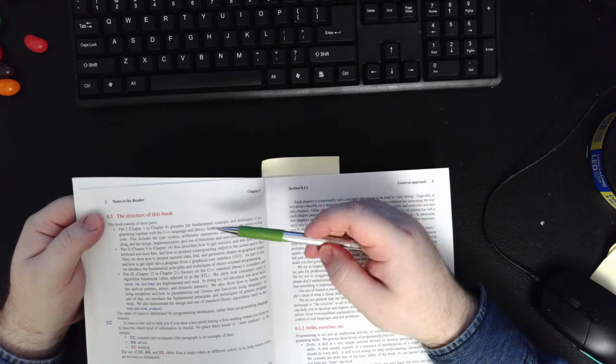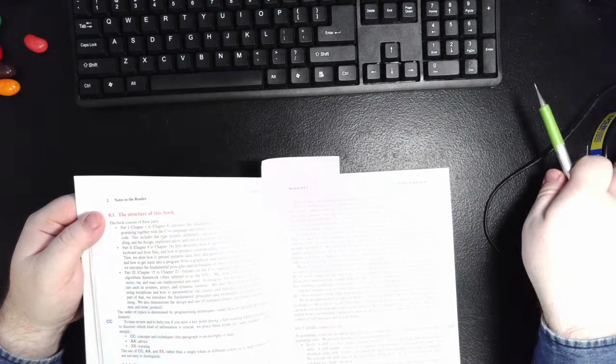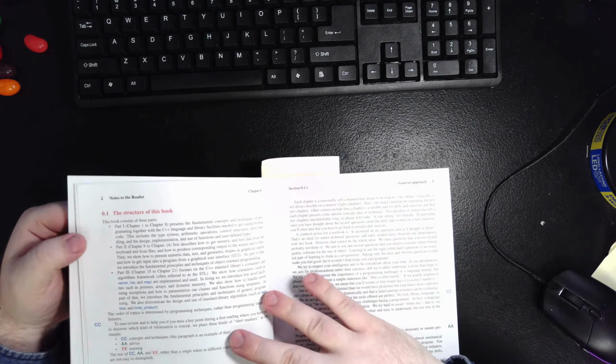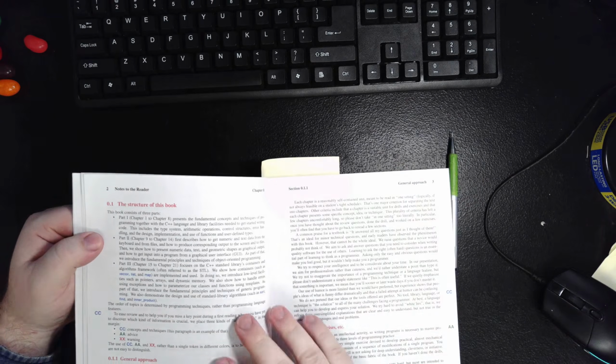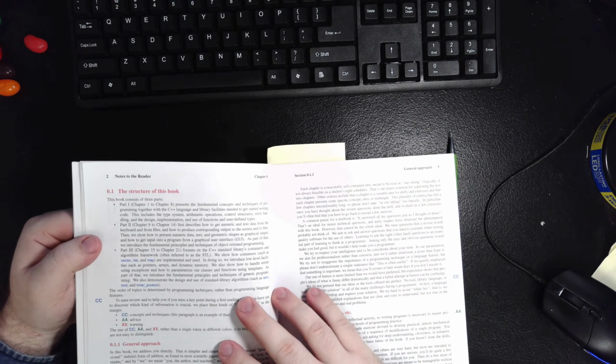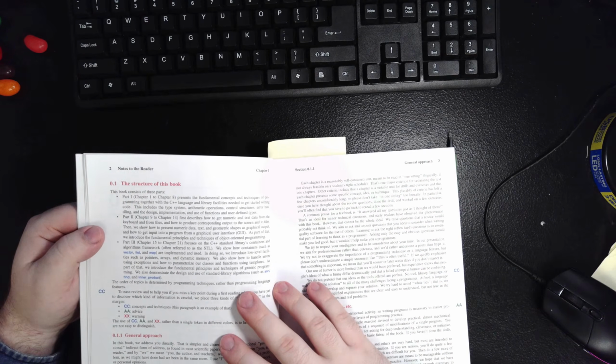Section 0.1. Actually, I'm going to turn on a light here for myself. See how the camera affects it. I think I tested this earlier and it was okay.